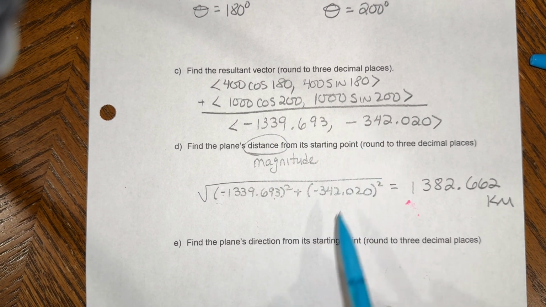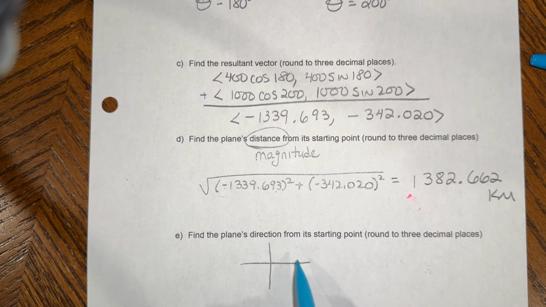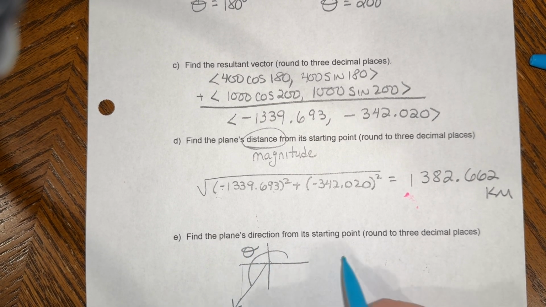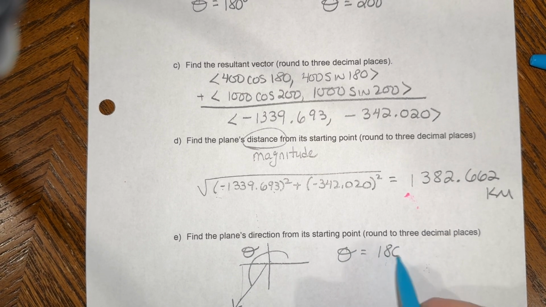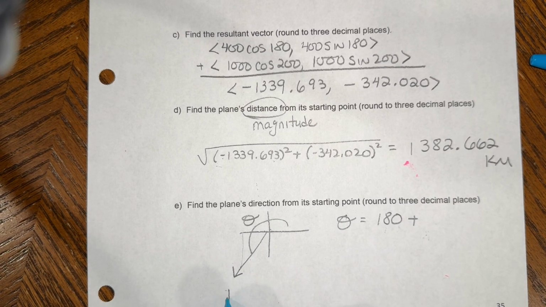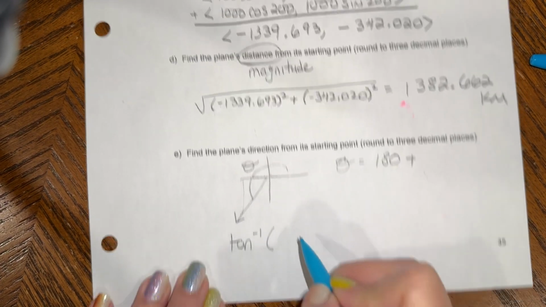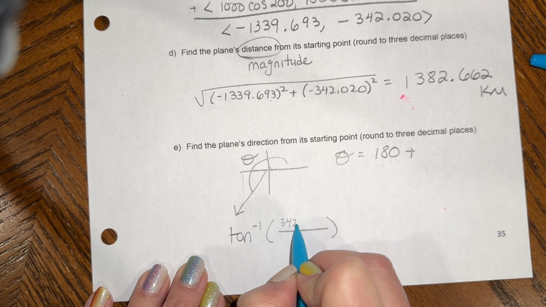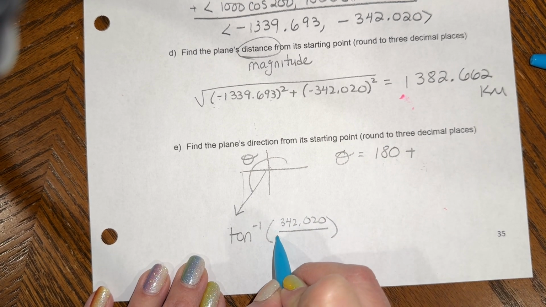All right, so this vector is negative, negative. So that's a quadrant 3 vector. So our direction is going to be 180 plus whatever the calculator tells me. So let's do tangent inverse y divided by x.